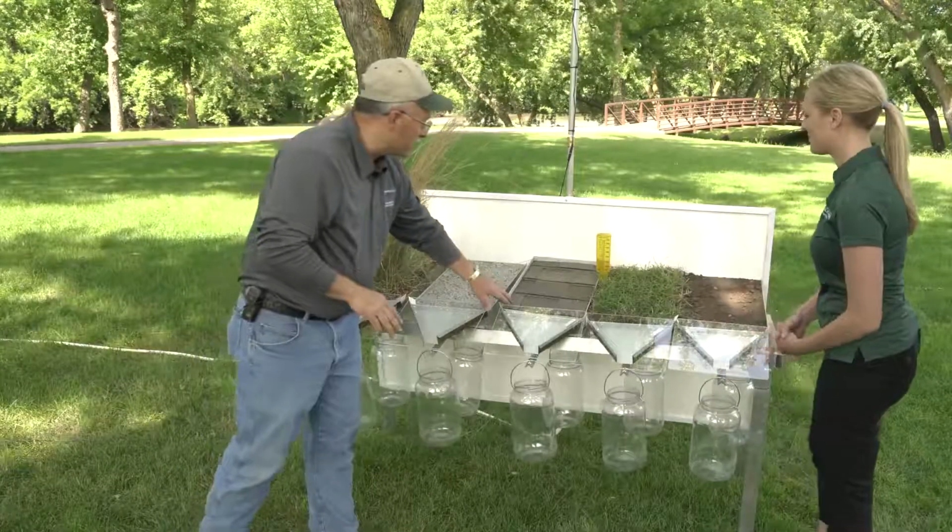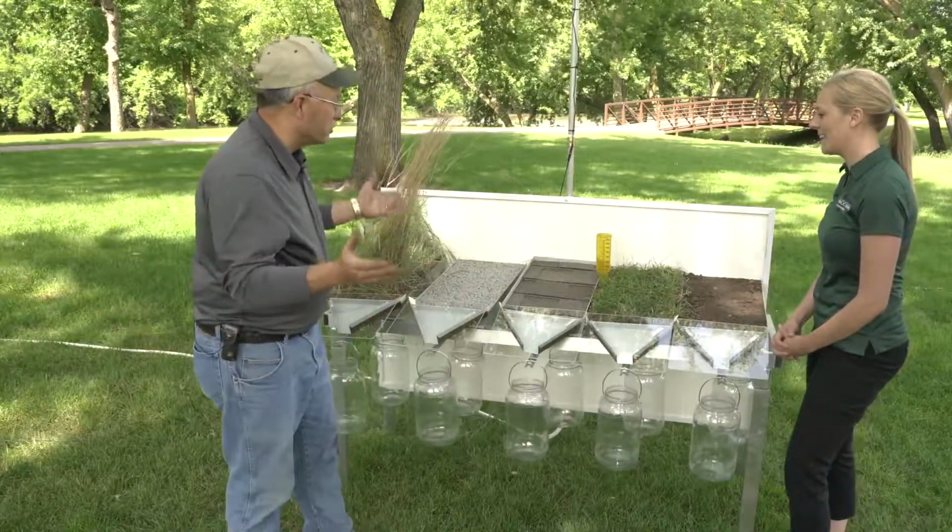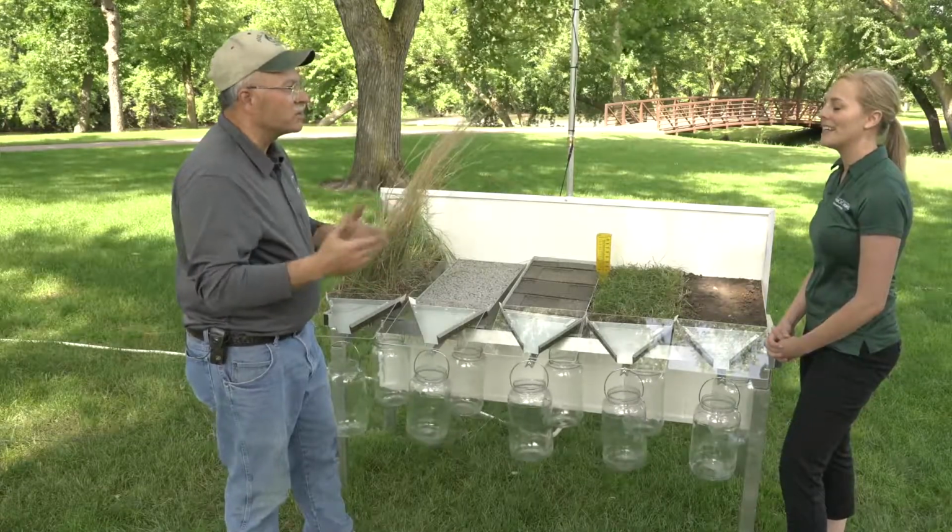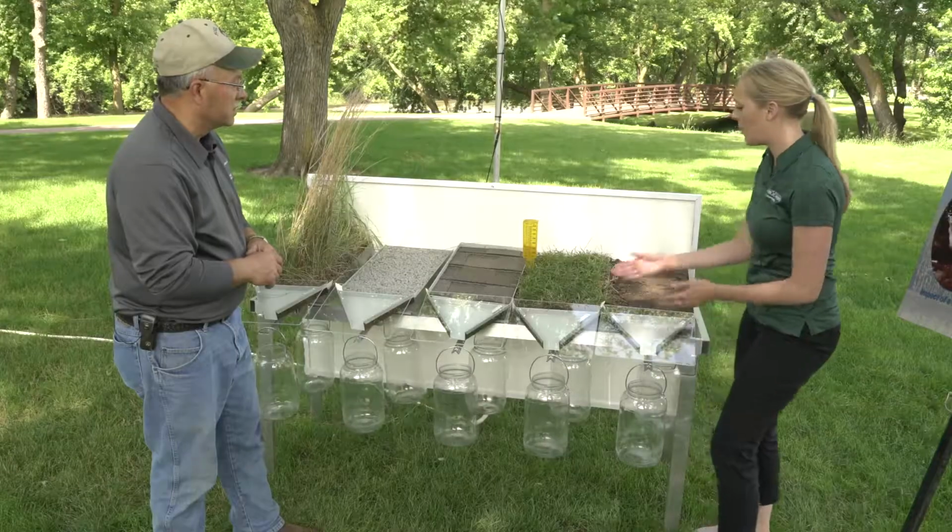The next sample actually represents a shingled roof. And typically you'd say, well, gee, why should we be looking at that? Well, we have a lot of impermeable surfaces across the city, a lot of roofs, etc. A lot of runoff comes off those areas. Let's see what happens to that sample as we run the rainfall simulator. Great. And how about this one here?